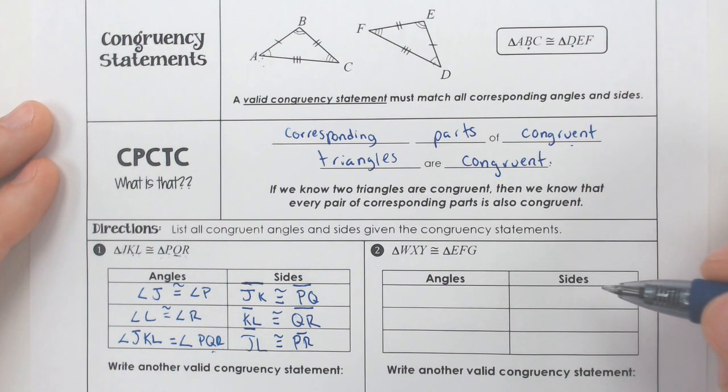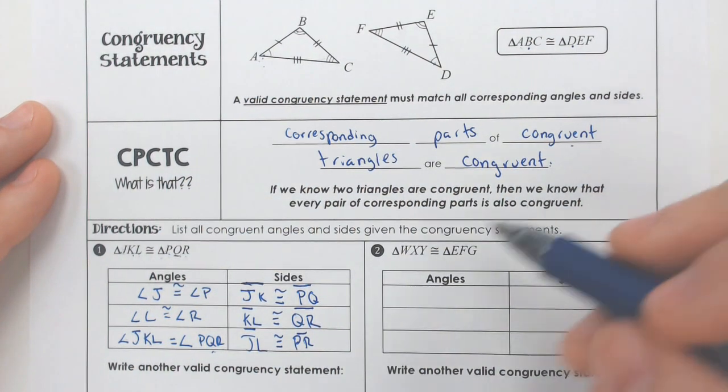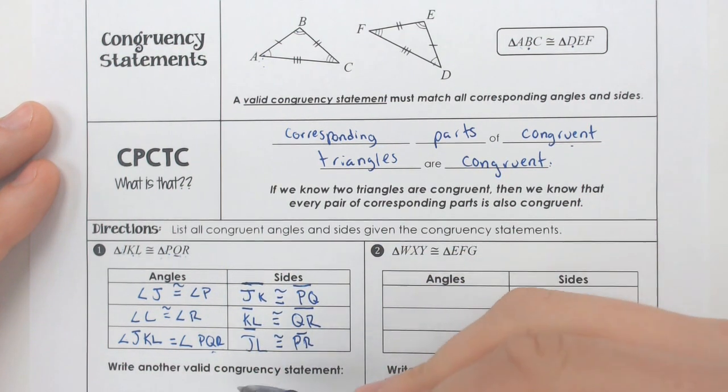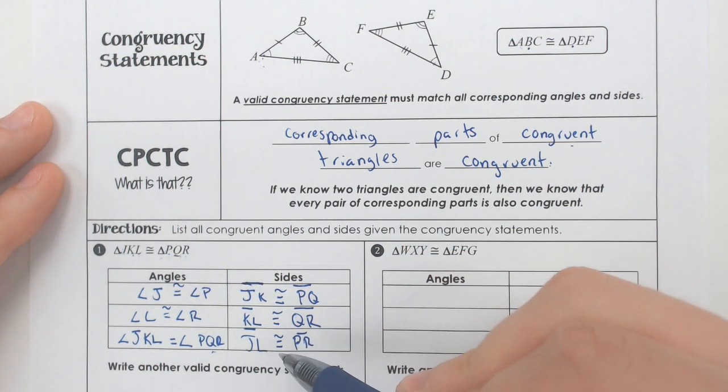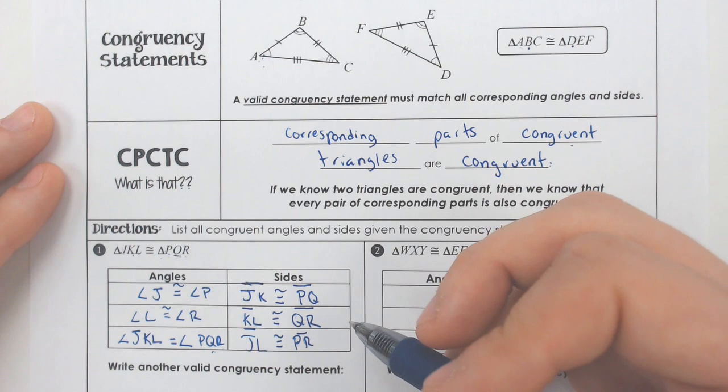And those would be how you would extract your congruent sides and angles from a congruency statement. Write another valid congruency statement. Well, another valid congruency statement is anything that connects the same J to P and K to Q and L to R, but you would just have to rewrite it in a different order.